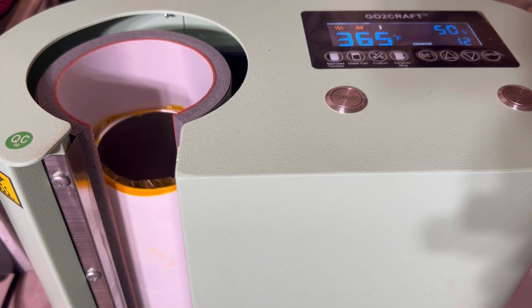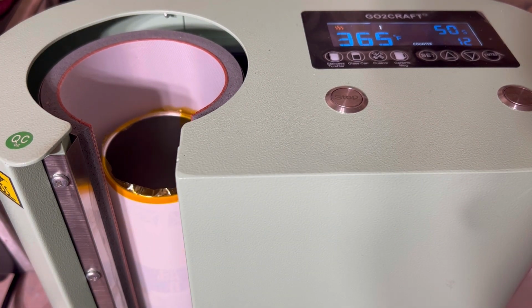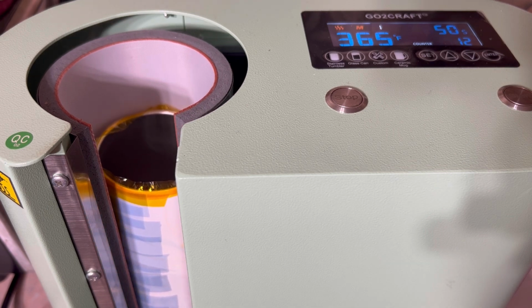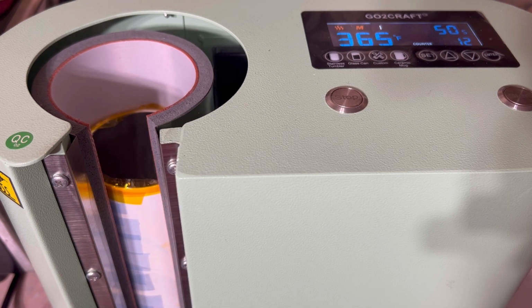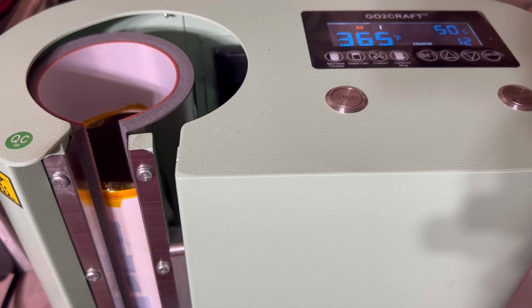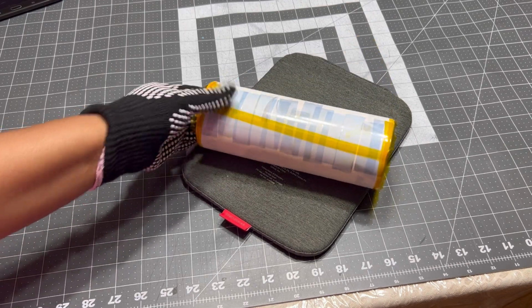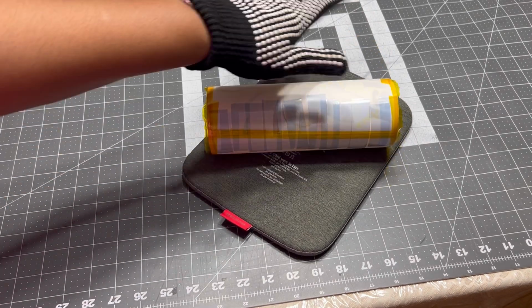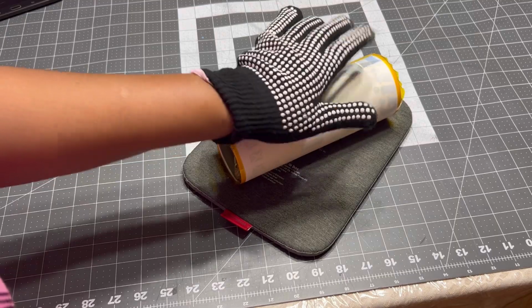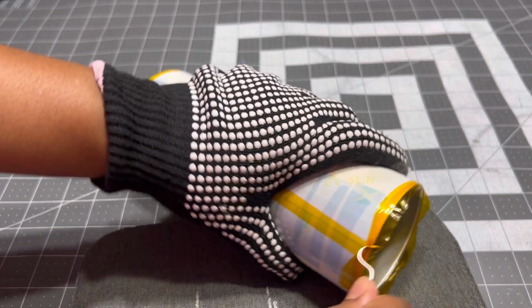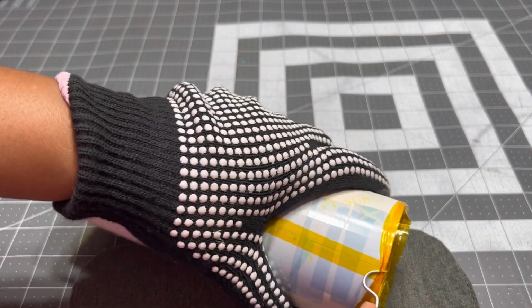When it's done, it's going to rotate itself 180 degrees. Alright guys, so this is what we have. I'm going to let it cool down for a little while. Alright guys, we're going to see how well it turned out now.